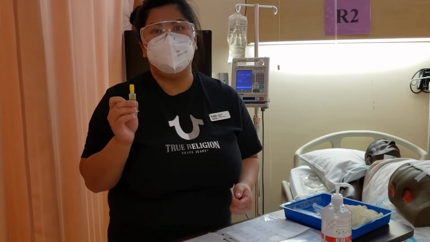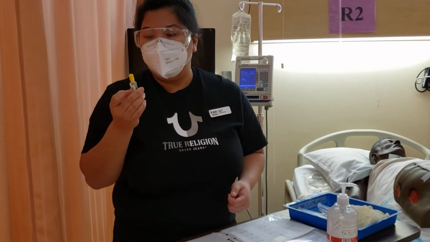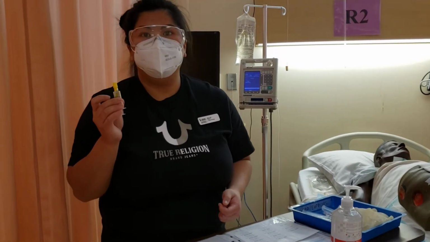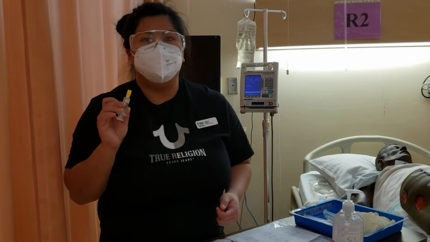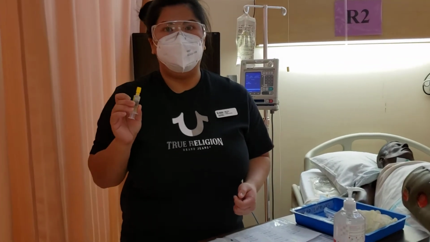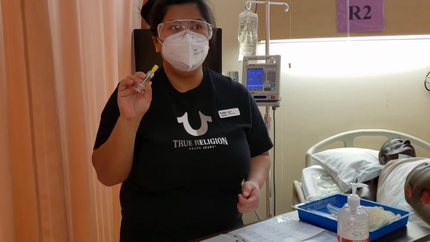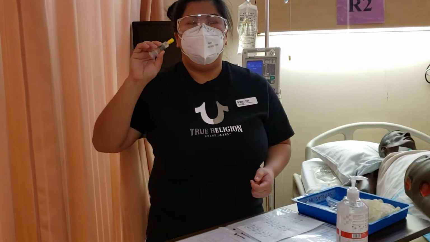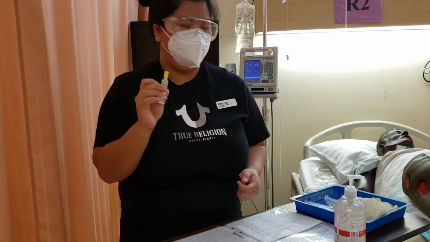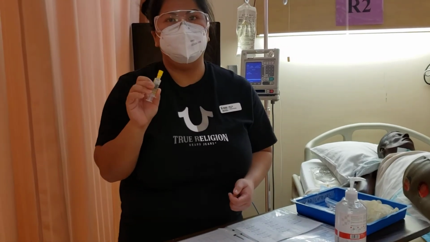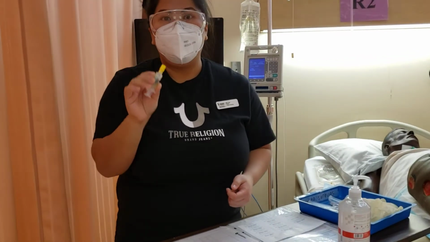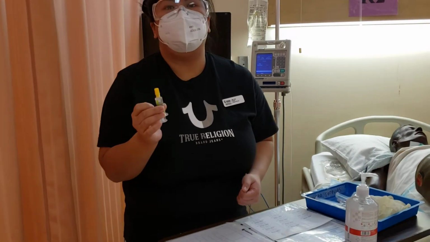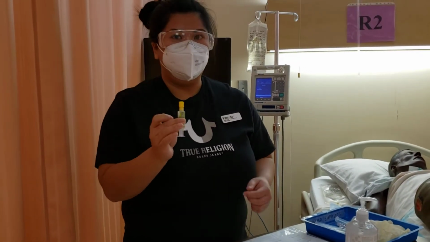For a subclavian line, we are going to be locking it with 200 units of heparin, and the concentration for this one is 100 units per mL, and I have 2 mLs in the syringe. I already got rid of the excess. Also, in the clinical setting, this would come in a package and the tip would be sterile, but since we reuse this for practice in the lab setting, they're no longer in the package.